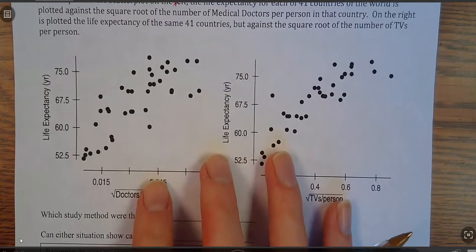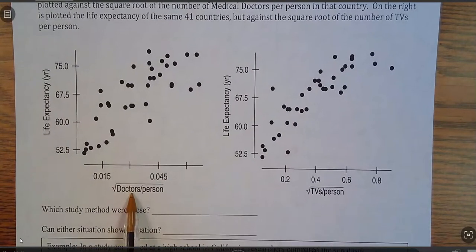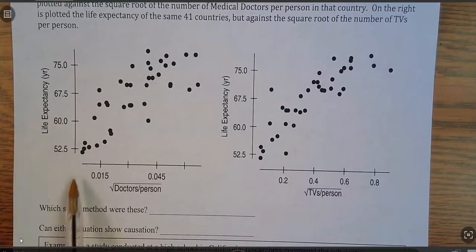Well, there was no treatment here. No treatment was given. We just looked at how many doctors there were per person compared to life expectancy for all these countries, and we put them on a graph. It really wasn't a survey because we didn't go through and ask a portion of the population. It was just a fact, like how many doctors per person compared to life expectancy. We didn't ask for their opinions, and that kind of stuff.